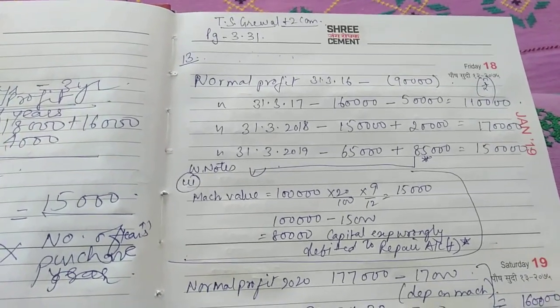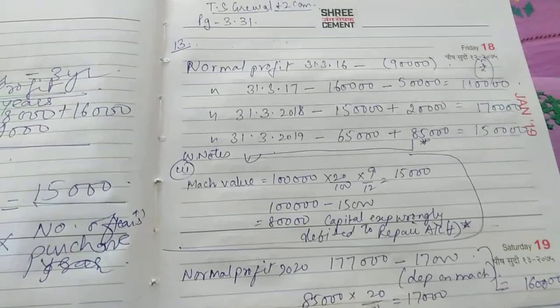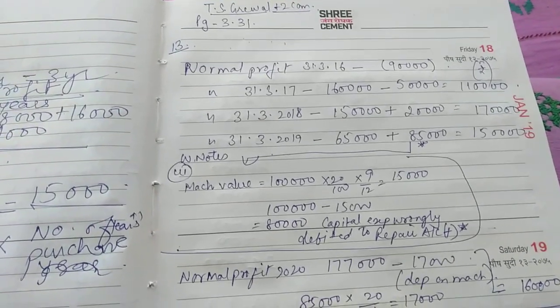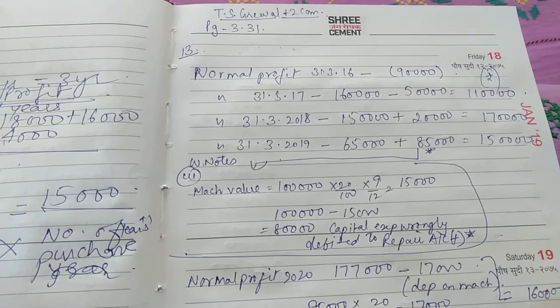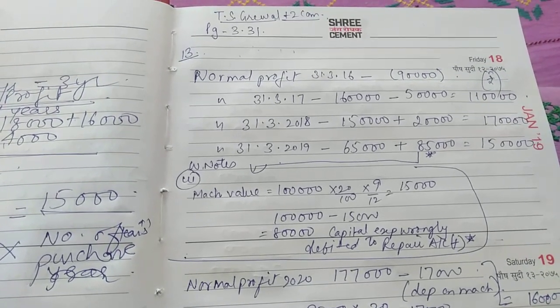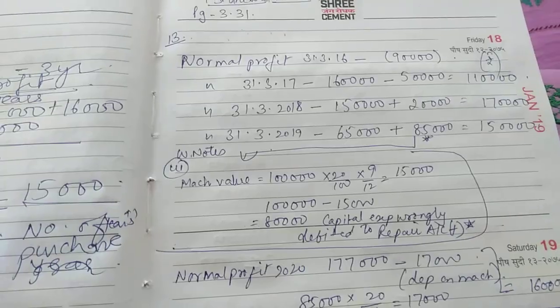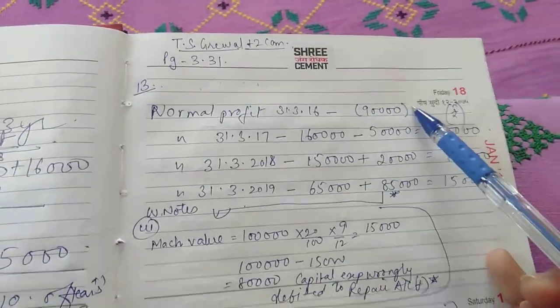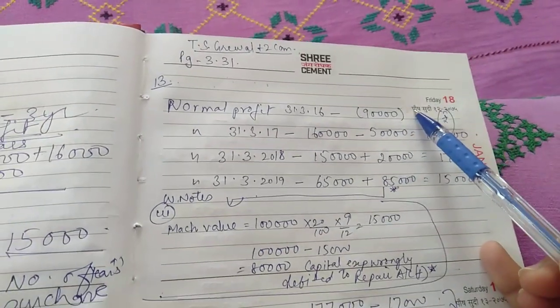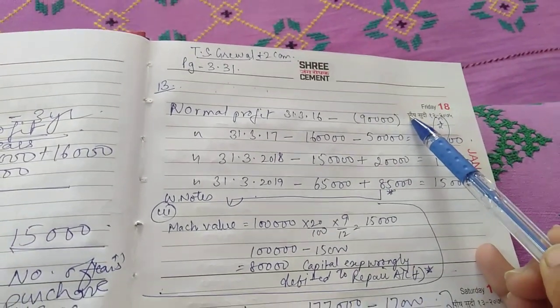Books of accounts reveal that, now here come the adjustments. The firm had gained a profit of 50,000 from the sale of machine sold in the year 31st March 2017. Means in 2016, as mentioned in your book, 90,000 loss, we are going to take it as it is. There is no adjustment.